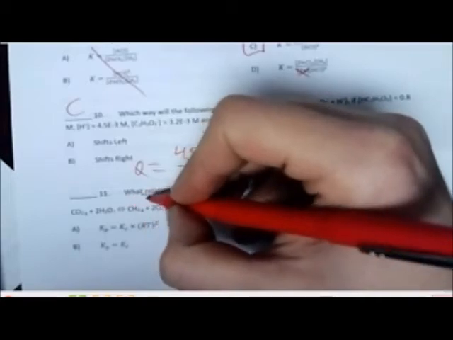What relationship do KP and KC share with this reaction? So KP equals KC times RT to the delta N. So there's 3 moles of gas on the right, and there's 1 mole of gas on the left.